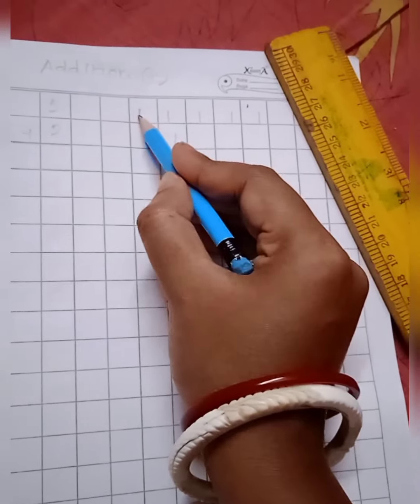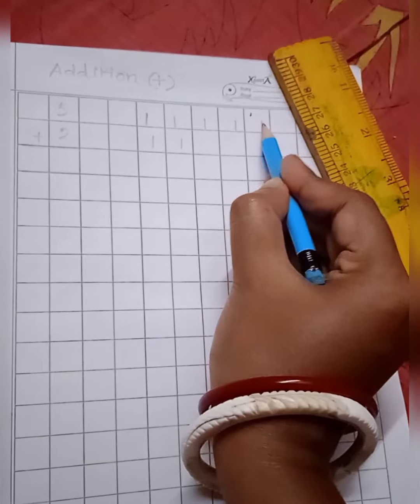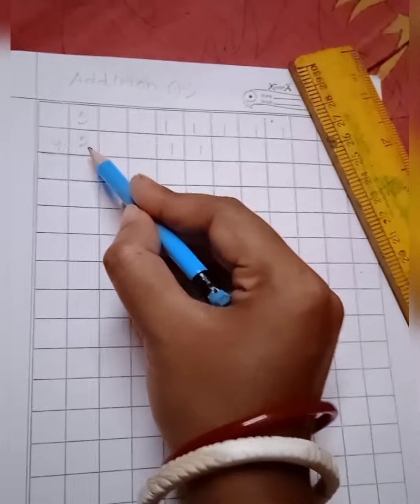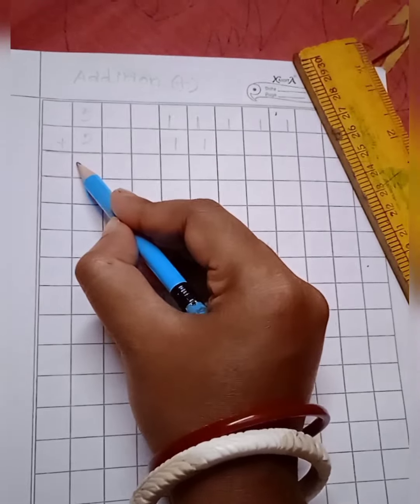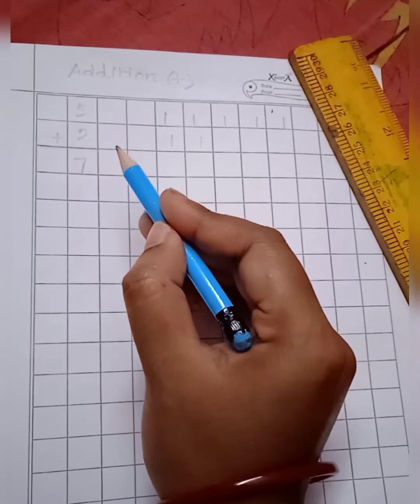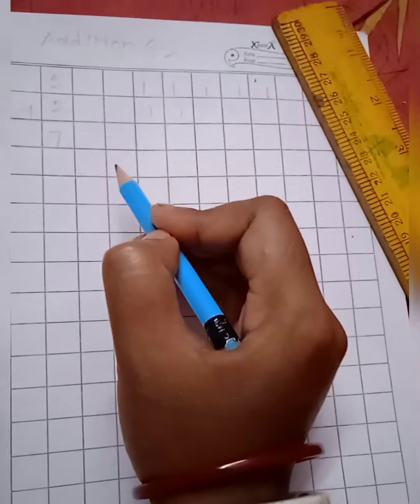So, 1, 2, 3, 4, 5, 6, 7. So, 5 plus 2 is equal to 7. This is the best way for the beginner to calculate one digit addition.